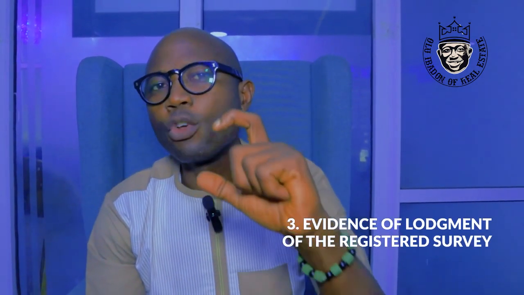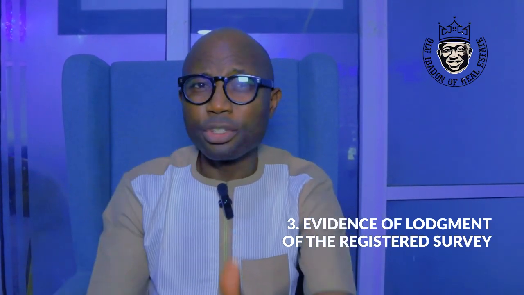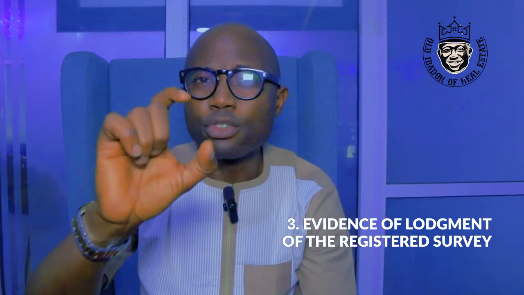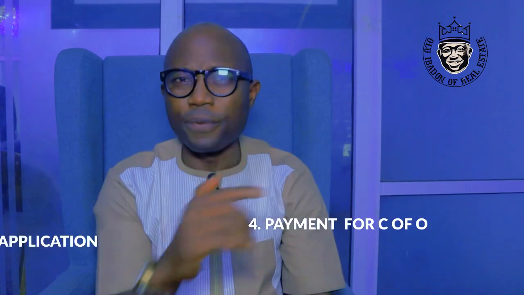Very important. So the third one is the evidence of lodgement of the registered survey. The registered survey I mentioned in number 1, the evidence of lodgement of that registered survey at the Ministry of Lands. That's the third point. When you get this evidence of lodgement, there is a fee you pay for it. So that is the number 3 point, the evidence of lodgement of the registered survey at the Ministry of Lands.